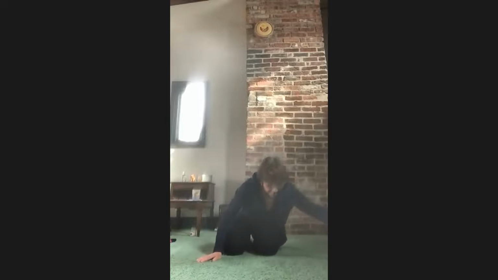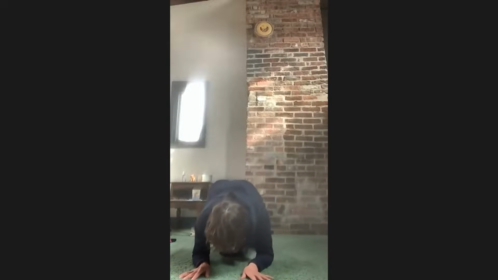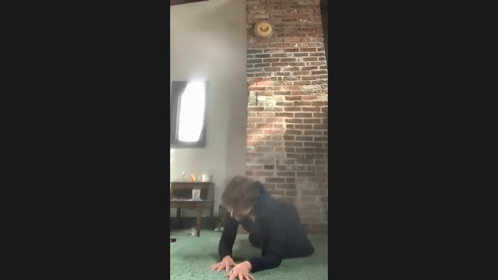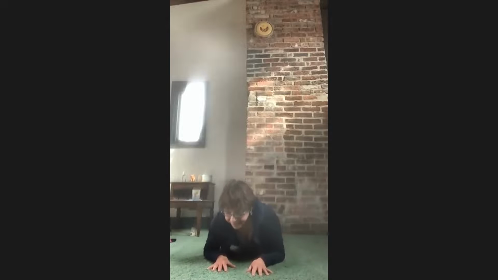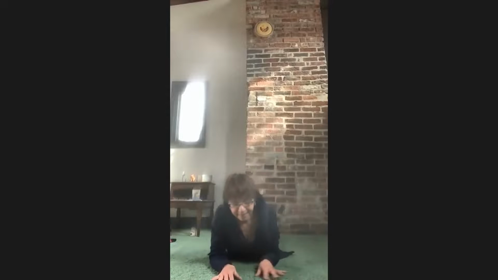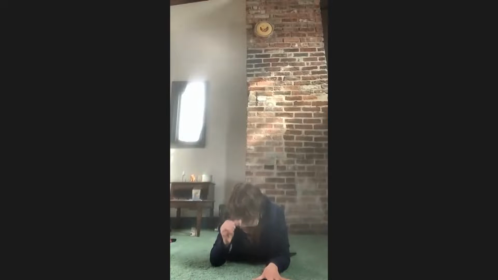And then from here, we're going to take our time. If you have a blanket, it's nice to place it underneath the hips. I'm on carpet today, so I'm good, but normally if I was on a hard floor, I would place a blanket beneath my pelvis. So we're coming belly down. Take your time.